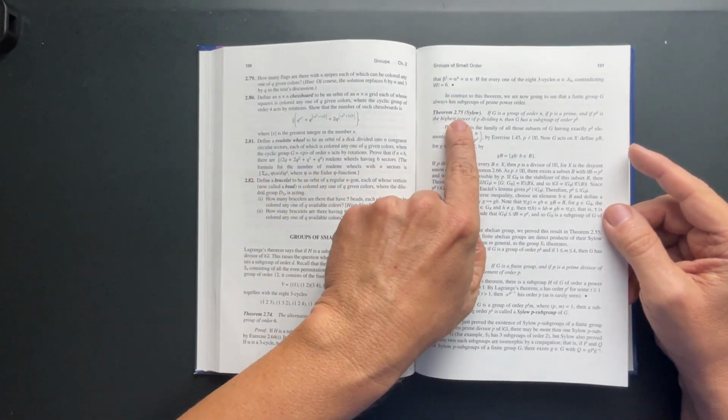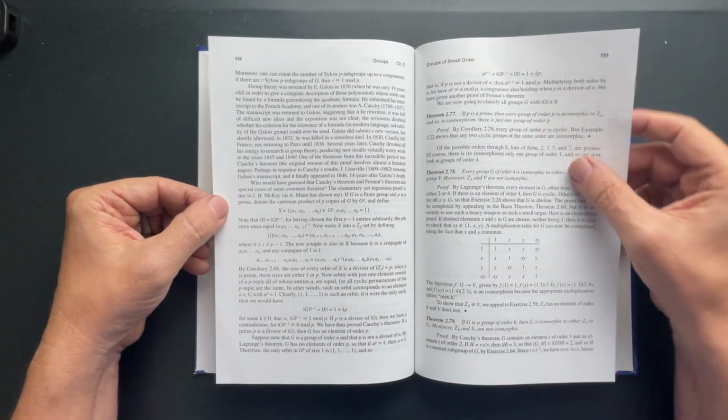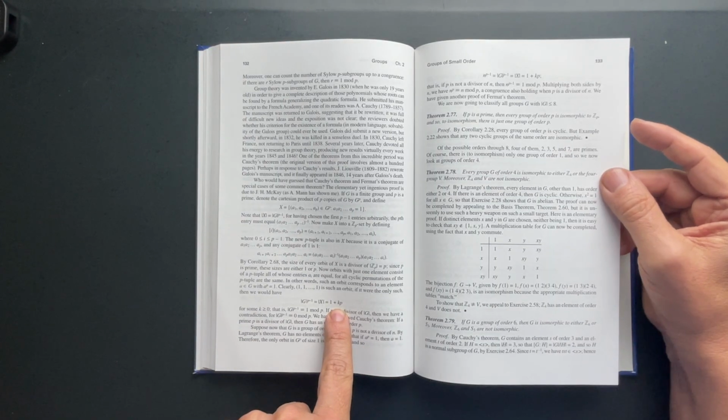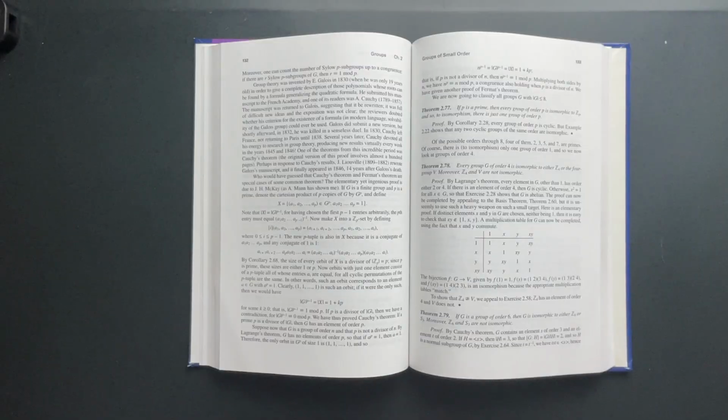Yeah, there it is, the Sylow theorem. And there's the 1 plus kp. So that's the third theorem. So brief, to the point, but it's in there.